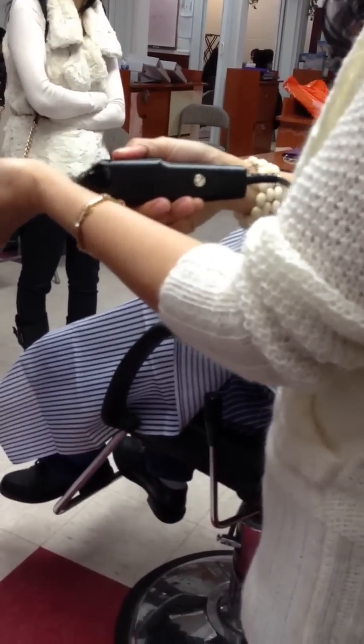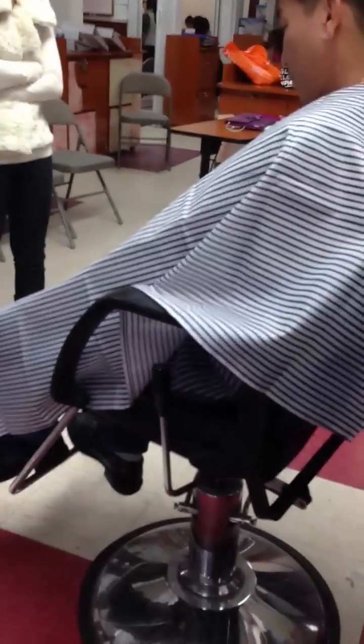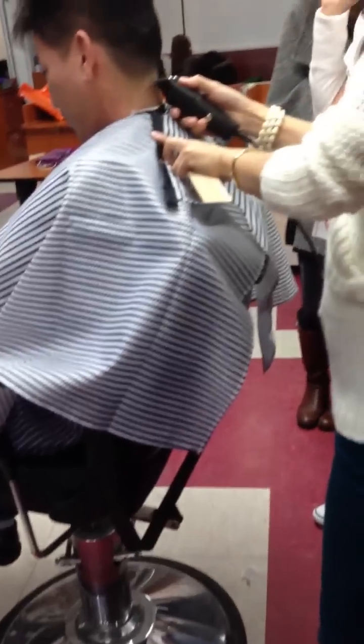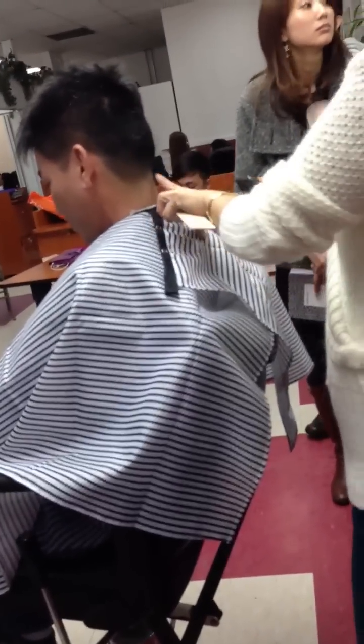A little bit, don't cut it. Before someone cut for him right here, because they go like this. You see, the cut is still right there. But do we really need to use the trimmer? If you don't use the trimmer, your haircut has no defined line. The line is not a line.